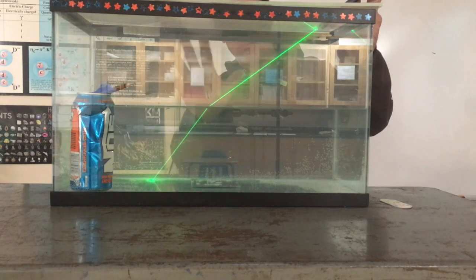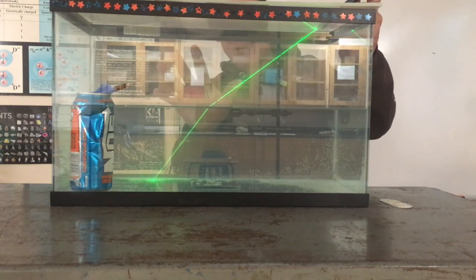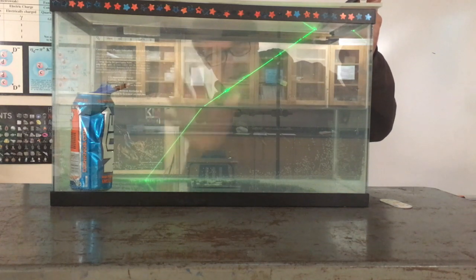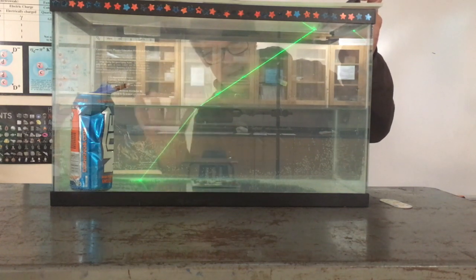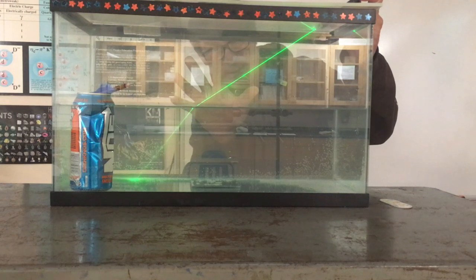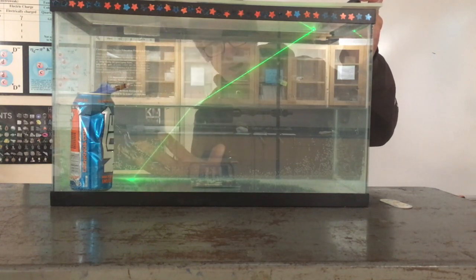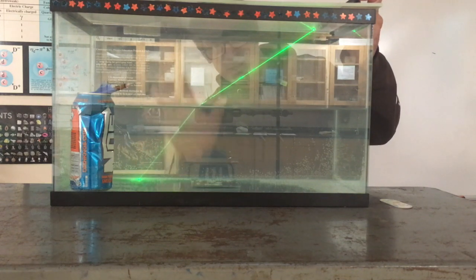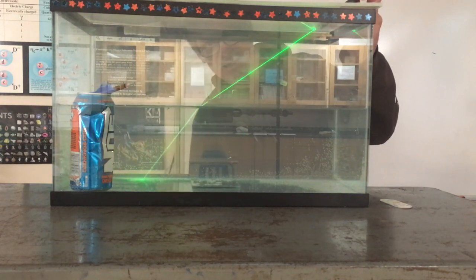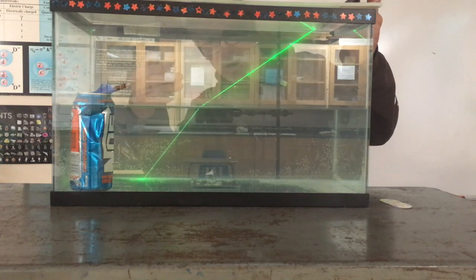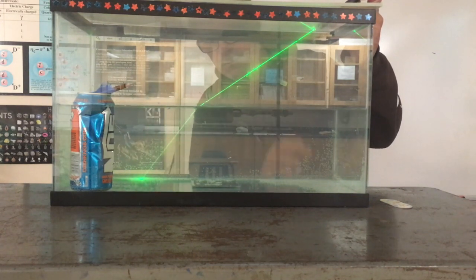We also talked about how, because the air is less dense, optically speaking, than the water is, as far as the light is concerned, it's easier for the light to get through air. It goes faster in air than it does in water. Because of that difference, the light bends at this interface, the air-water interface.